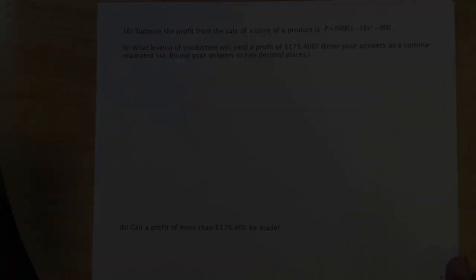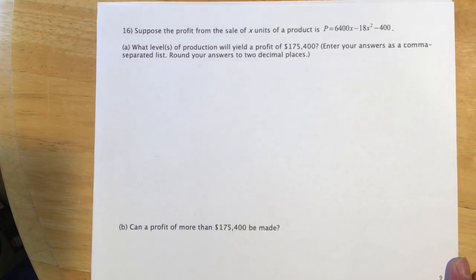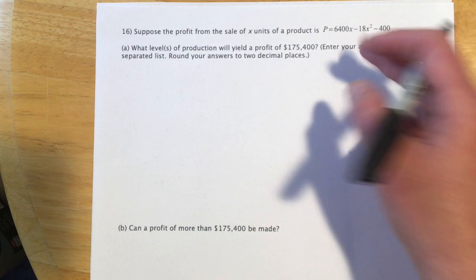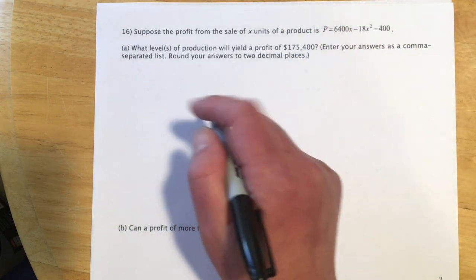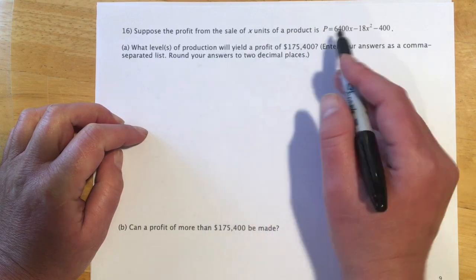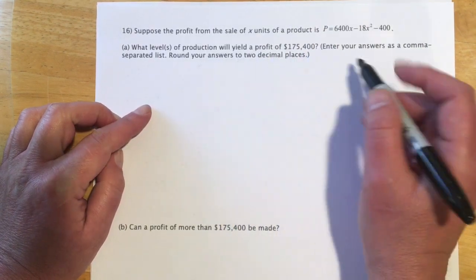Okay, so number 16 goes, suppose the profit from the sale of x units of a product is given by profit equals that math. What levels of production will yield a profit of that many dollars? And then we're going to 2 decimal places.